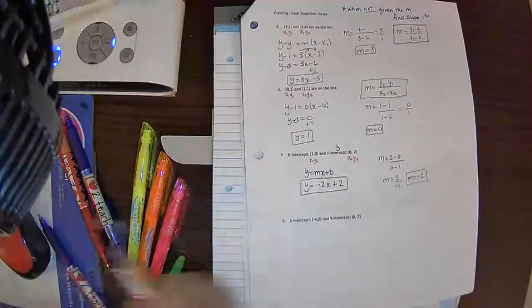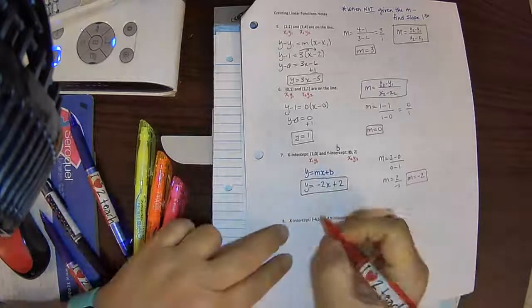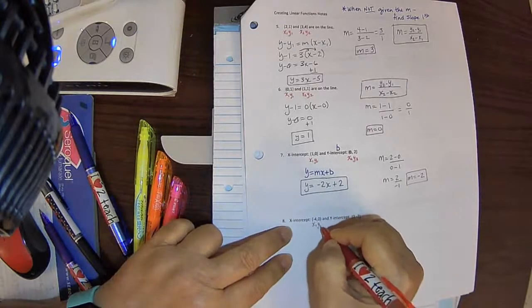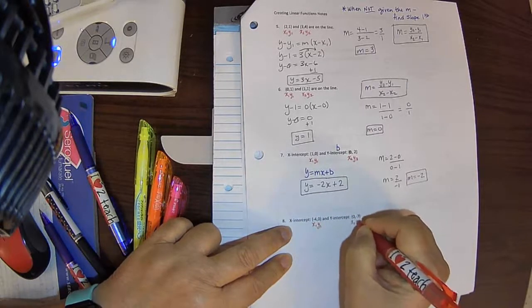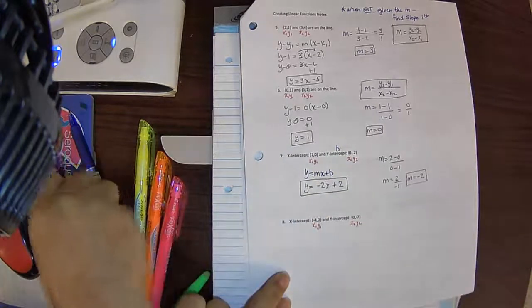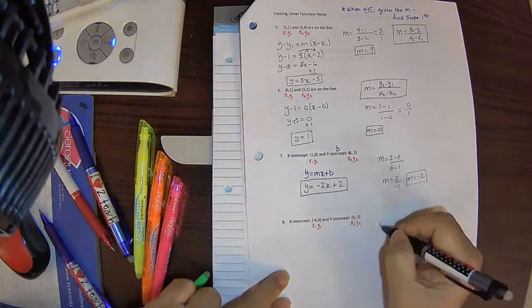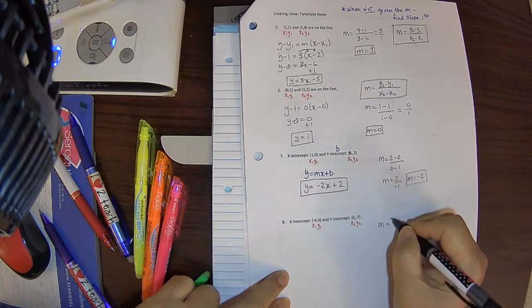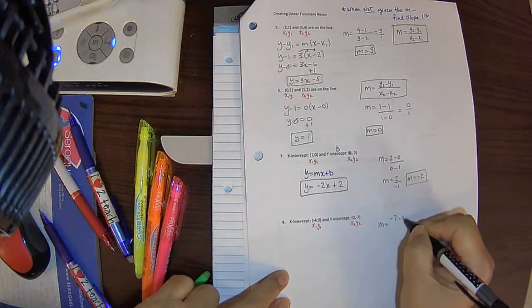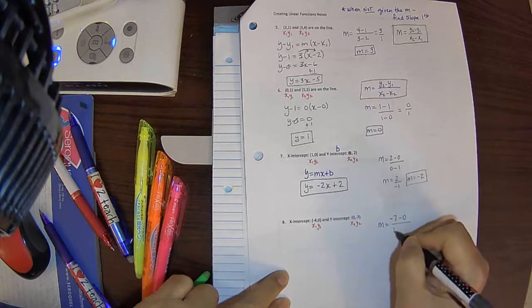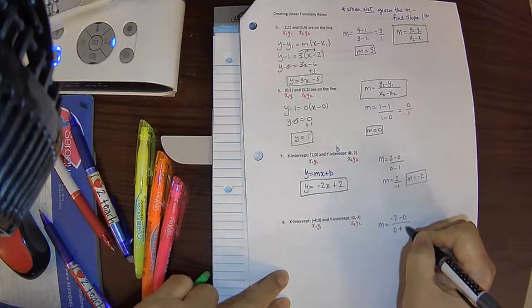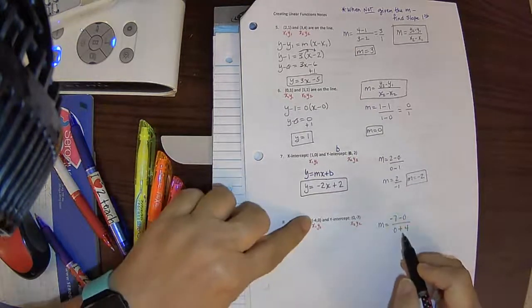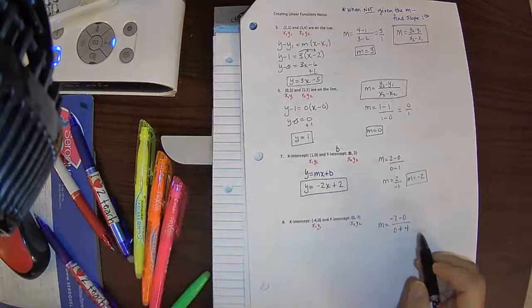All right, number 8. We're going to do the same thing here. Let's always label our ordered pairs: x1, y1, x sub 2, y sub 2. Here's our slope: y sub 2 minus y sub 1 over x sub 2 minus x sub 1. Now why did I add that? Because it's a negative. Minus a negative is plus.